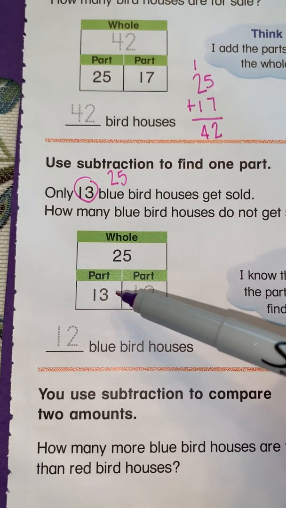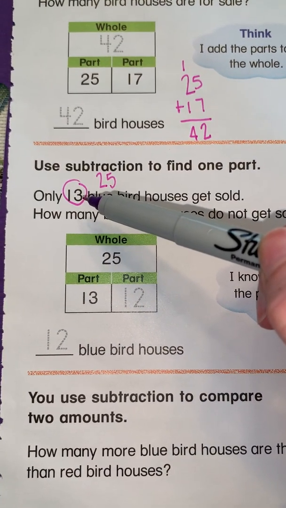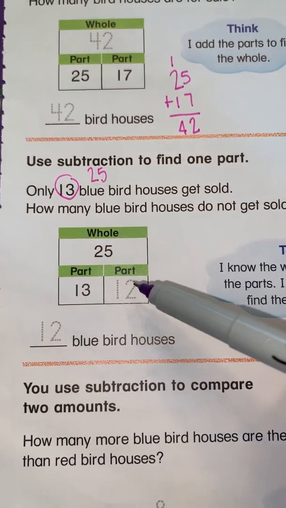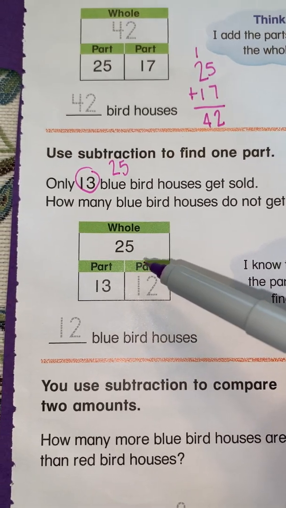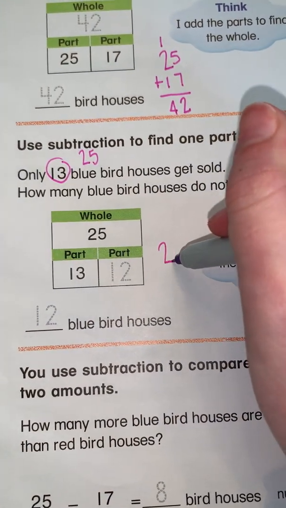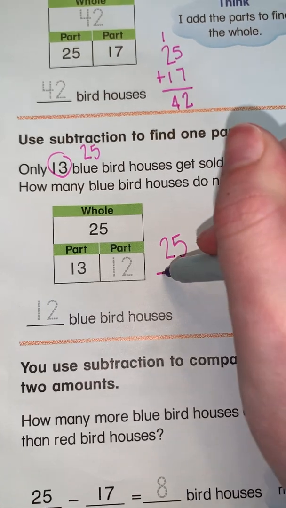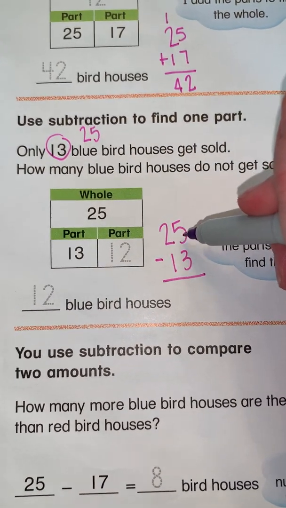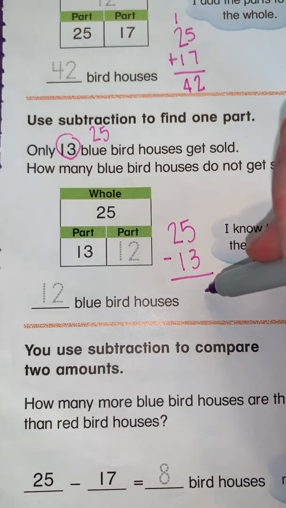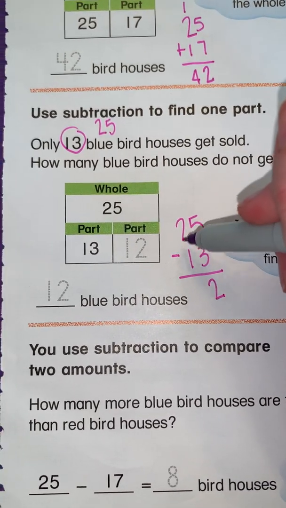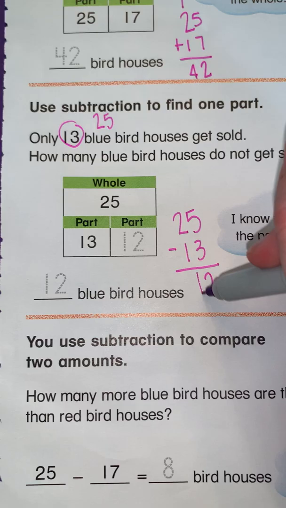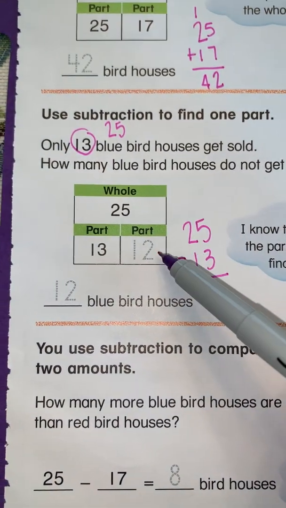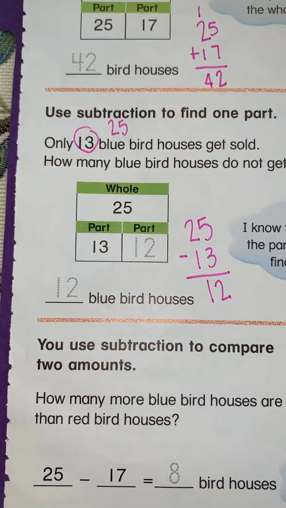One of the parts was 13. So I need to find the missing part. 25 minus 13. 5 minus 3 is 2. 2 minus 1 is 1. 12. Yep, that was right.